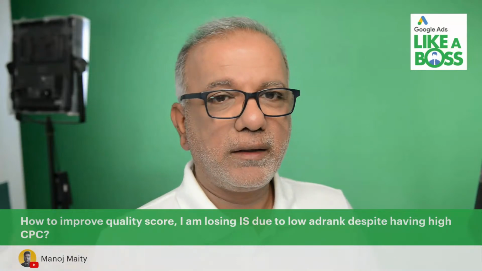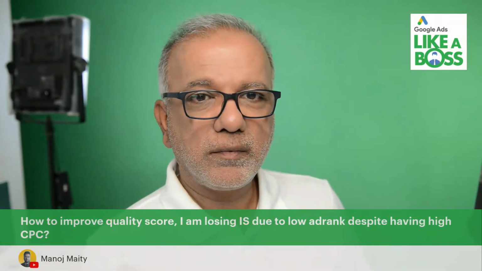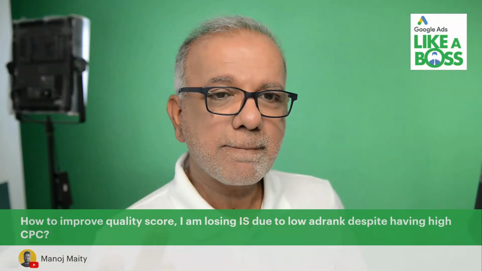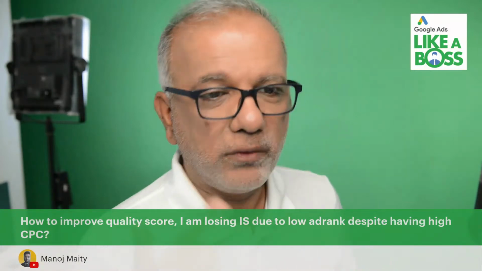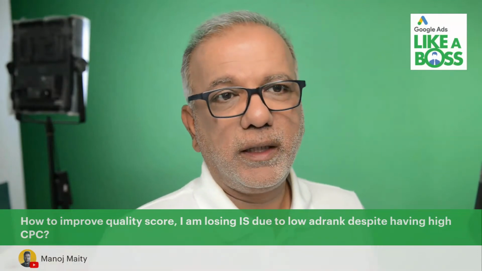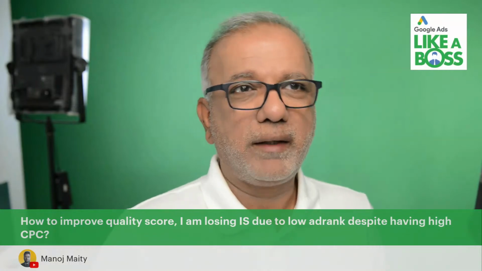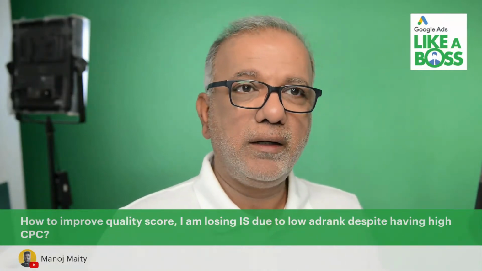So the ad rank consists of expected click-through rate, the landing page experience, and the ads. Right? You got to make sure that all three of them are above average, and you'll start to get higher quality score. When it comes to losing impression share, there are other metrics as well. One of them is obviously CPC and obviously the budget.